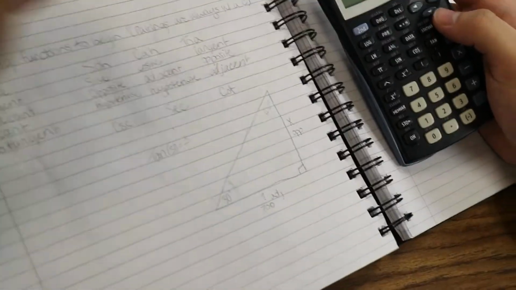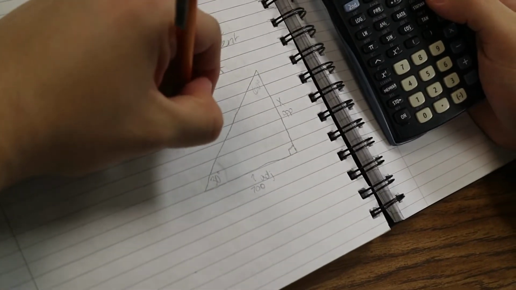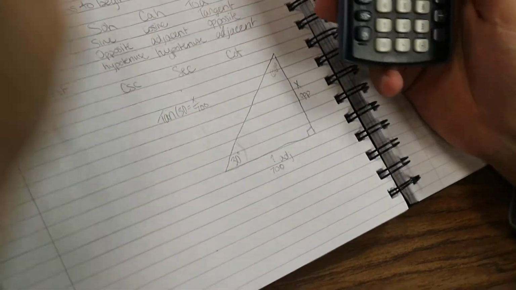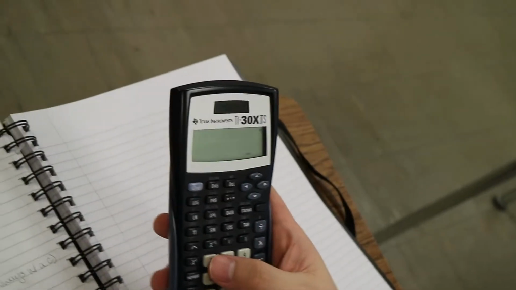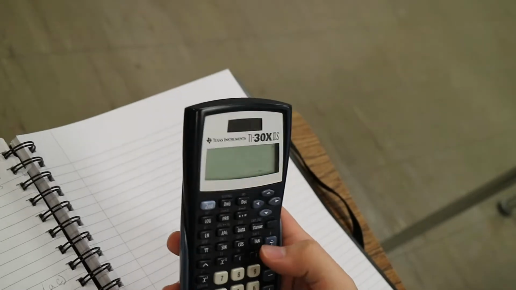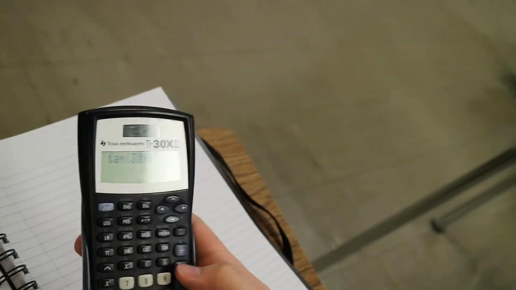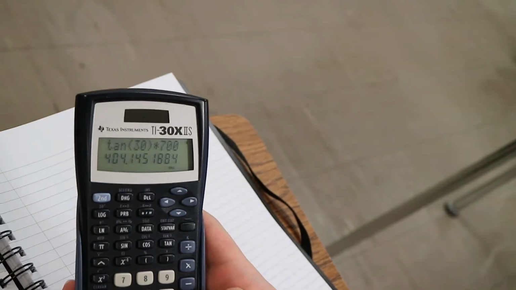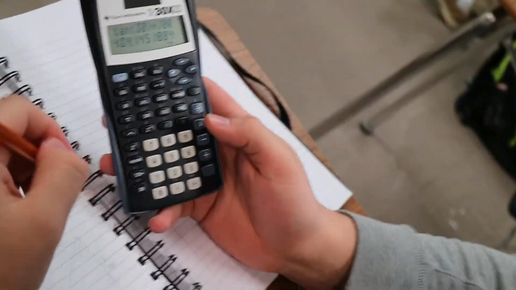So what's your opposite? X. X over what's your adjacent? 700. 700. Now, what's the math you're going to have to type in? Tangent 30 times 700. Good. And what number did you get? 404. 404. And what's the label on that? Feet. Feet. You want to do feet? Okay. All right.